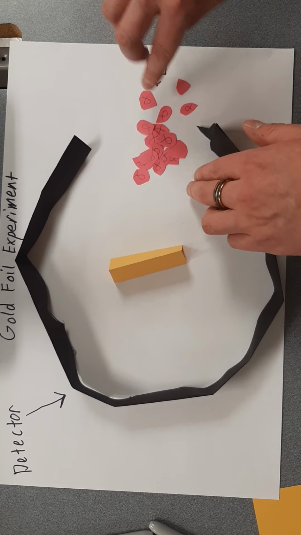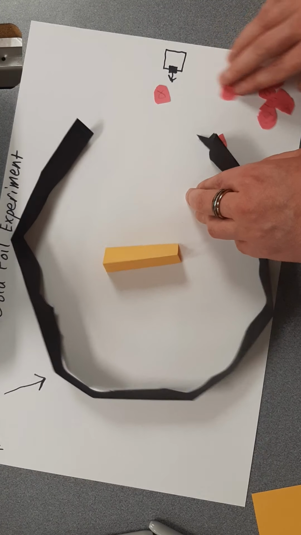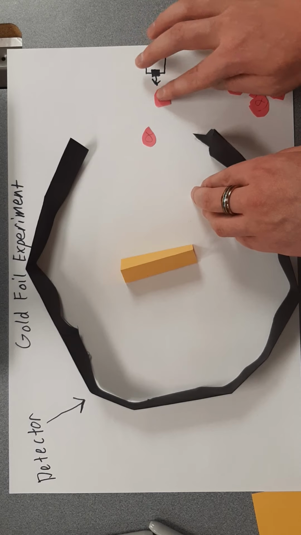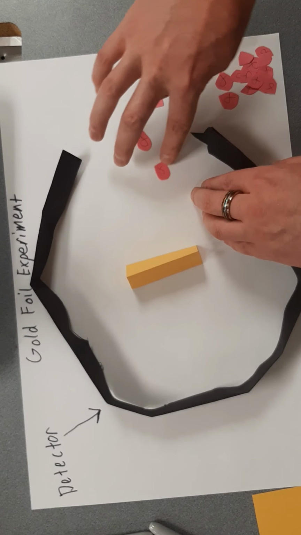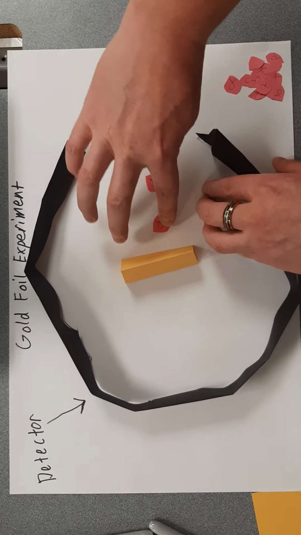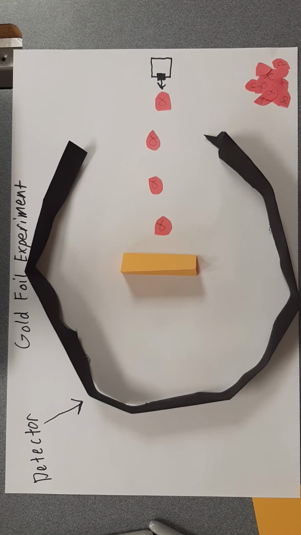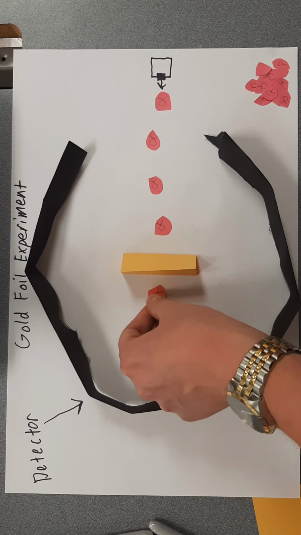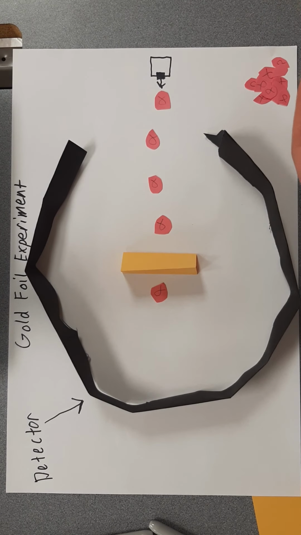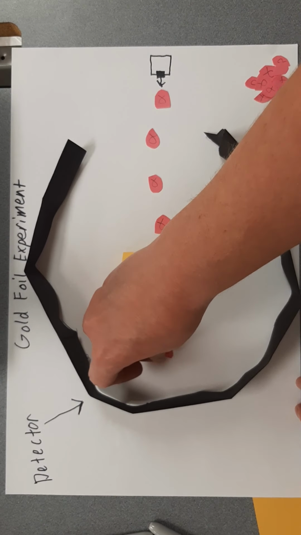So I'm going to set up some of my alpha particles here. So he's shooting alpha particles at this sheet of gold foil, and what he finds is that most of the alpha particles go just straight through this, like that gold foil wasn't even there.